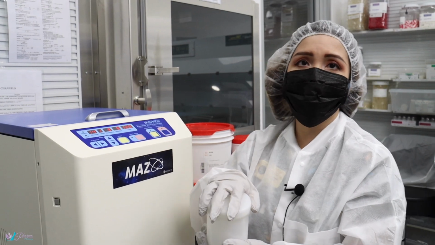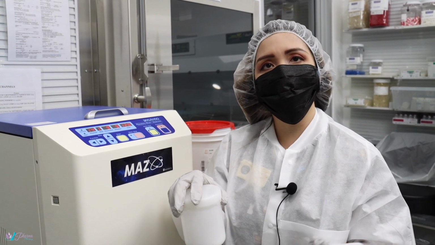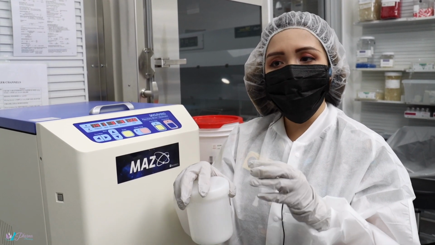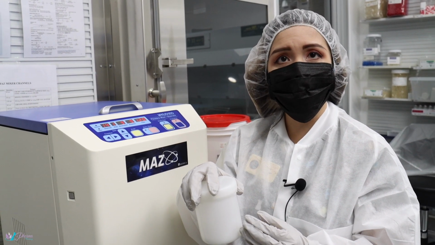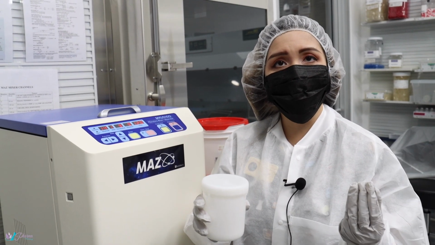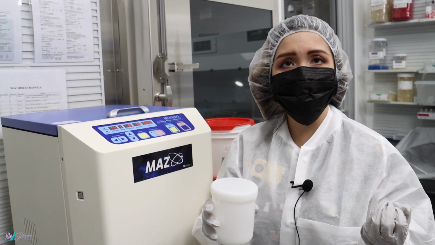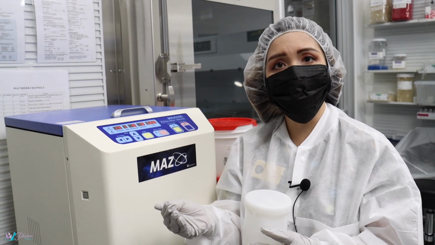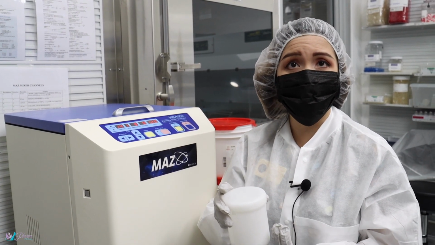That ensures that the final mixture is very homogeneous. That means any part of the cream that the patient finally uses will have the same concentration throughout. There's not going to be one part of the cream that has a higher concentration of the active ingredient than another part, which makes it more effective for the patient.